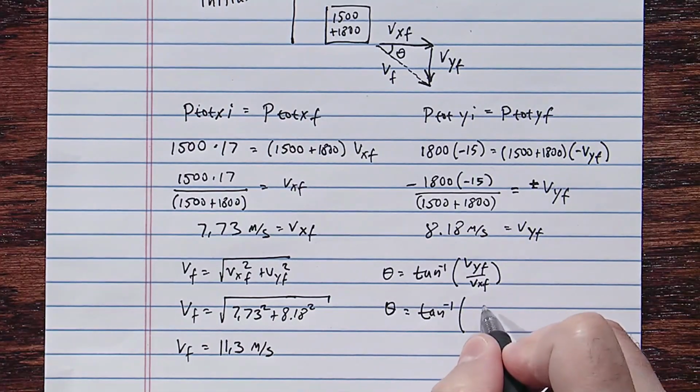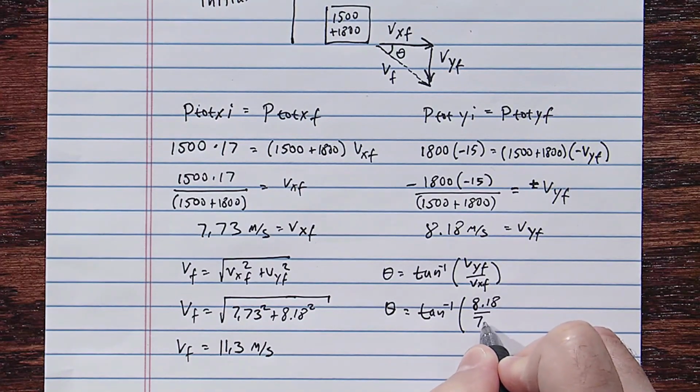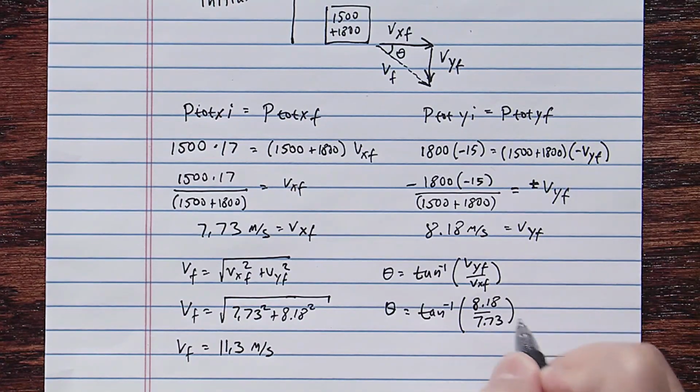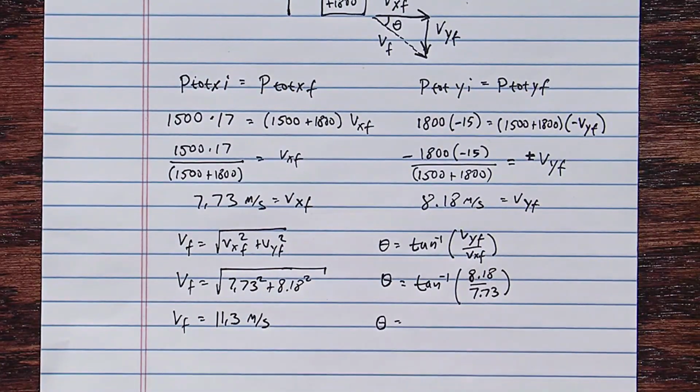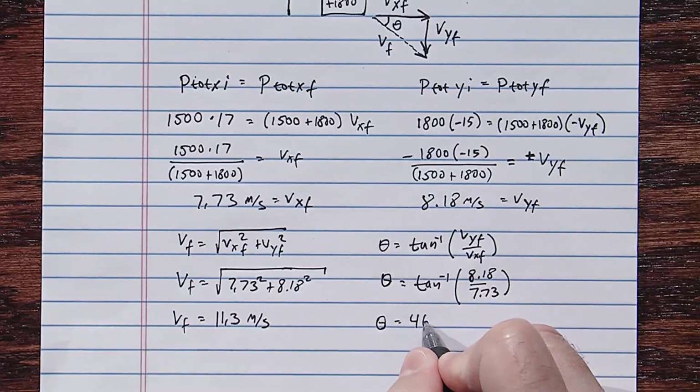Theta is the inverse tangent of 8.18 divided by 7.73, and that gives us 46.6 degrees.